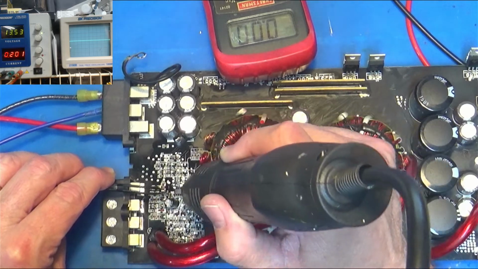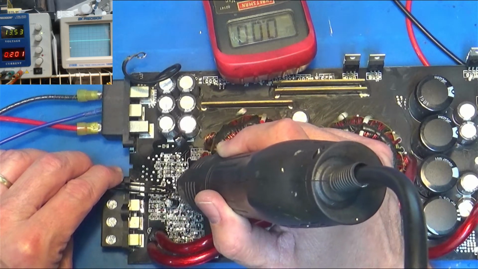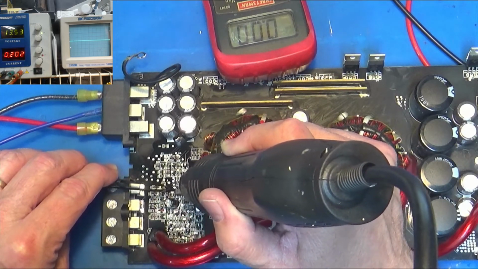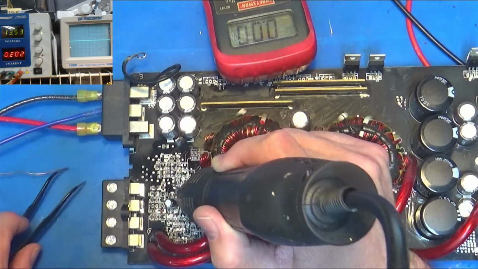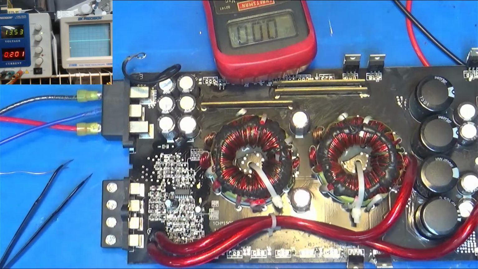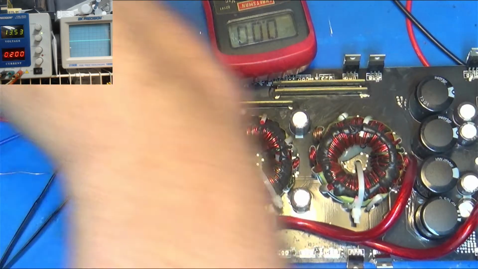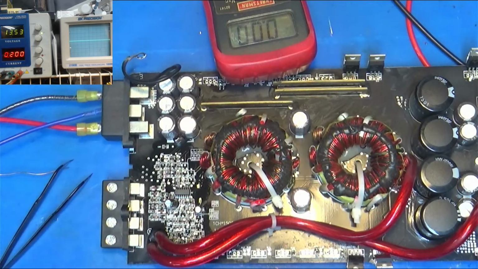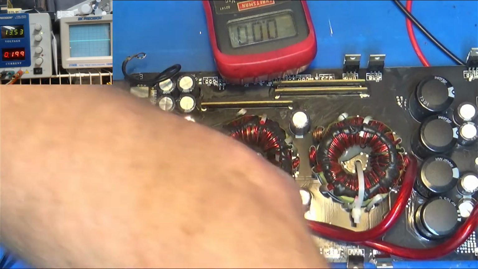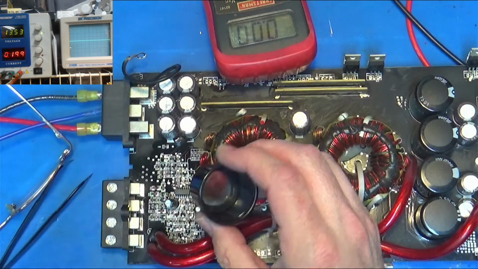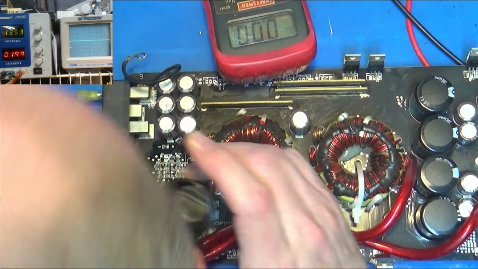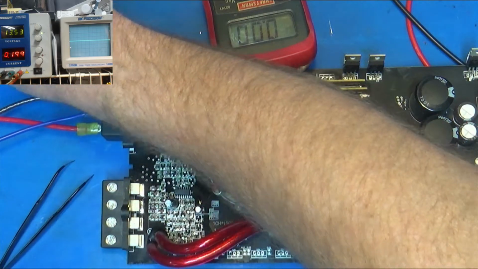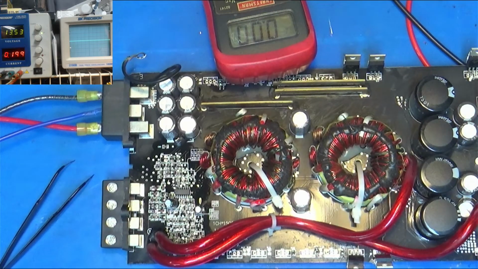I'm just going to flow right back in here. Give it a little nudge to make sure it gets all centered up. Round and round on it a little there. That should get it. Now I'm going to take my magnifier here. I don't have any pins that are bridged, so that's good.